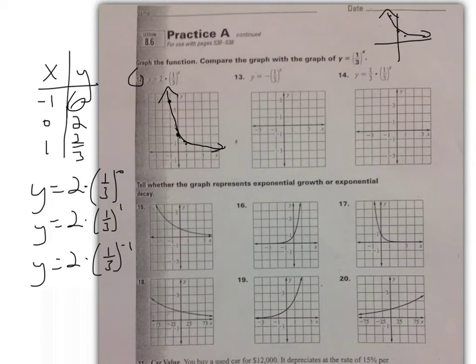Now is that pretty similar? Comparing it to this graph over here, it's very similar. The difference is this one is going to go through (0, 1), this one's going to go through (0, 2), and it's just going to be spread out a little bit more. Because of that, the 2 is going to spread stuff out more.